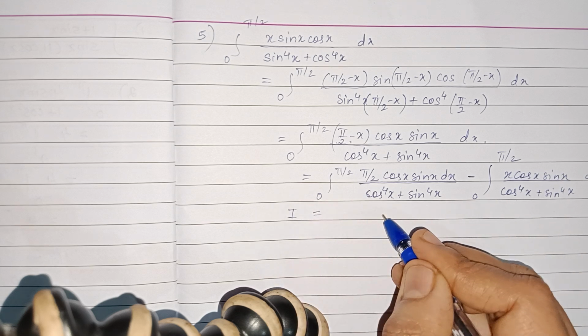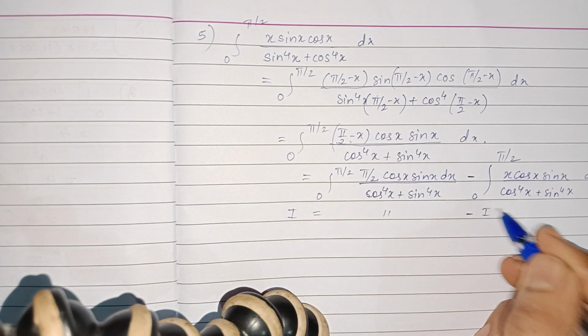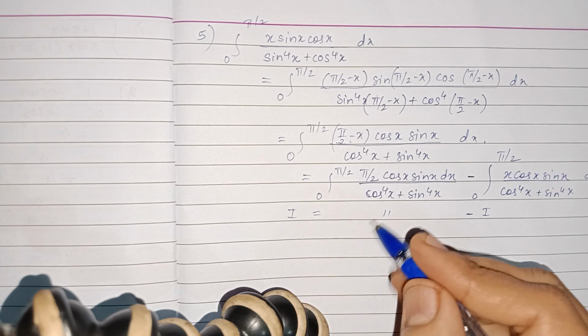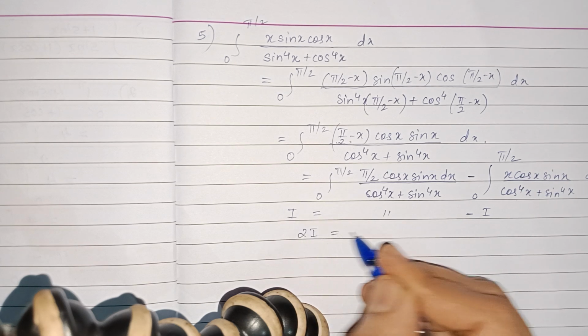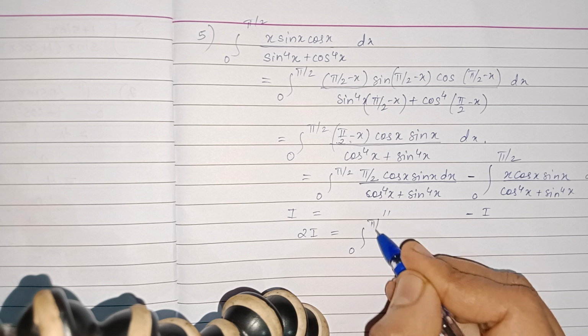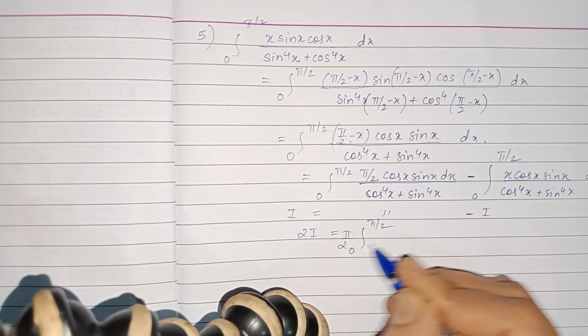So this I will take to this side, so it becomes 2I. Pi by 2 you can write outside.